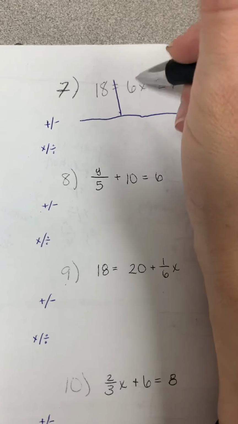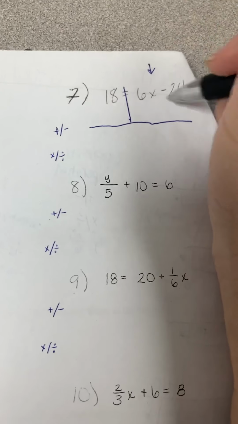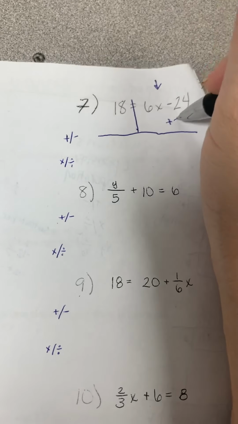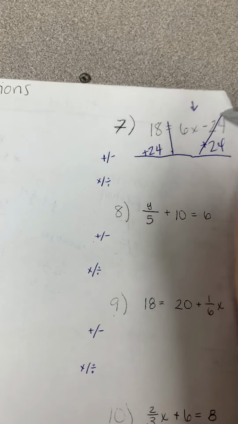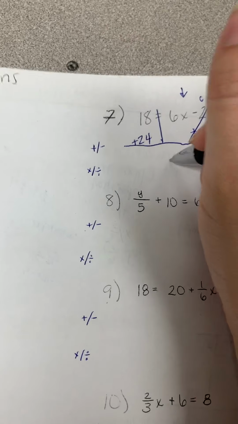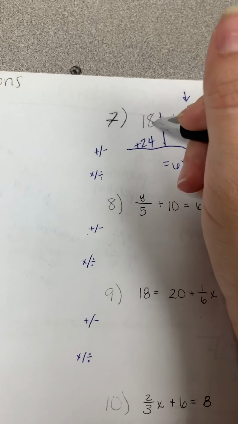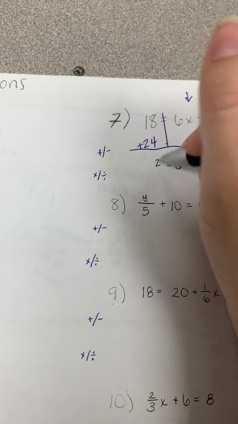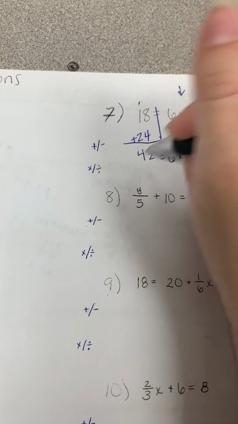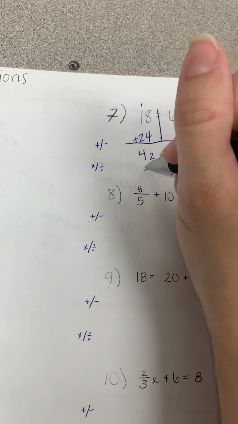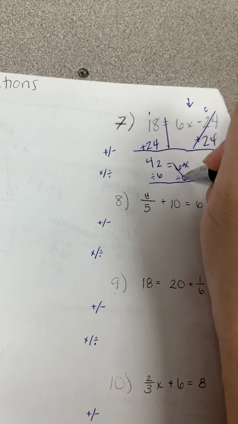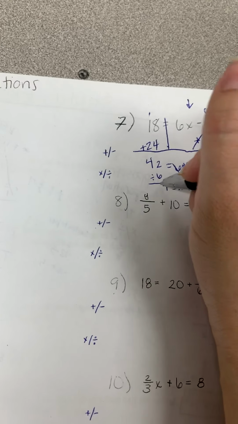Gonna start on this side because the variable's over here. Okay, so the opposite of subtraction is adding 24, adding 24, that equals 0. I get 6x equals 8 plus 4, carry the 1, that's 42. This means multiply, so the opposite is division. I get x equals 7.